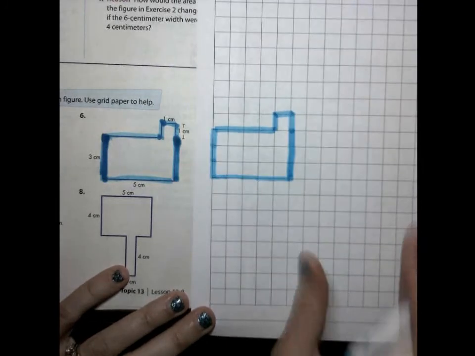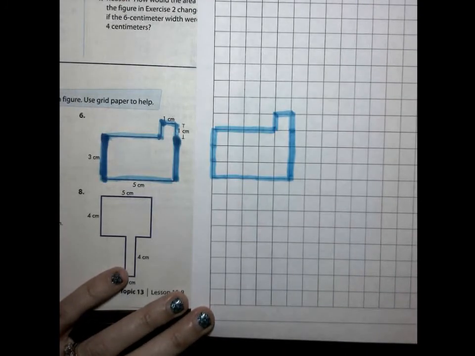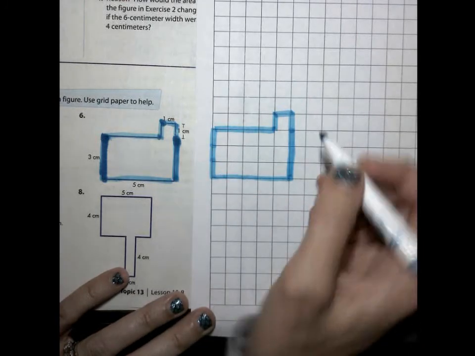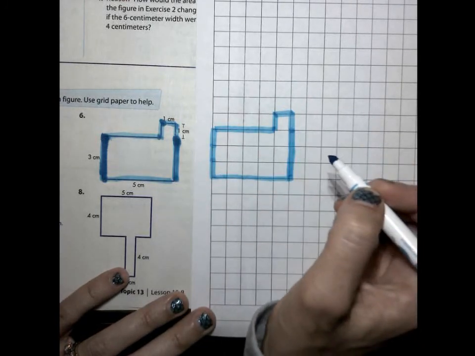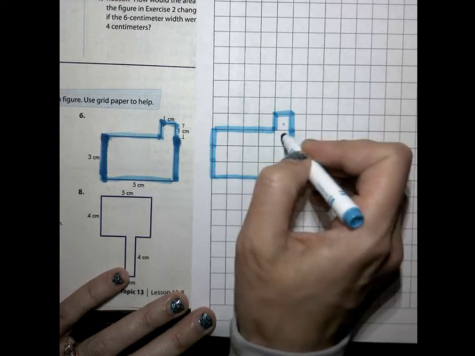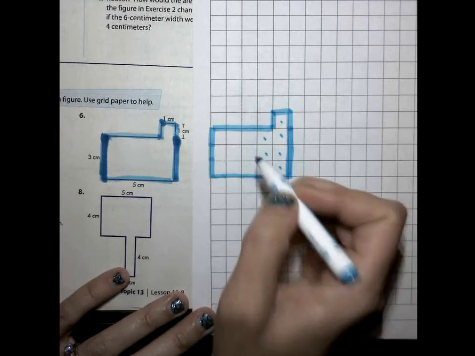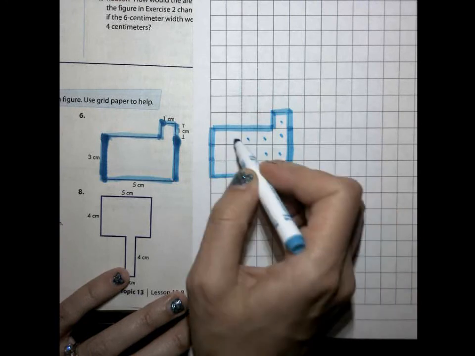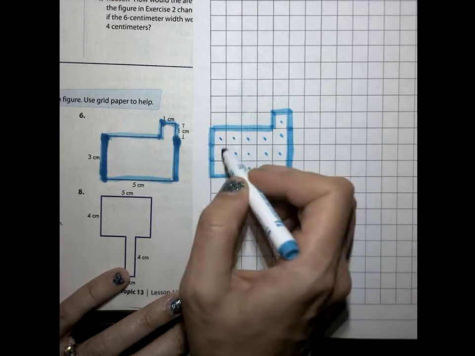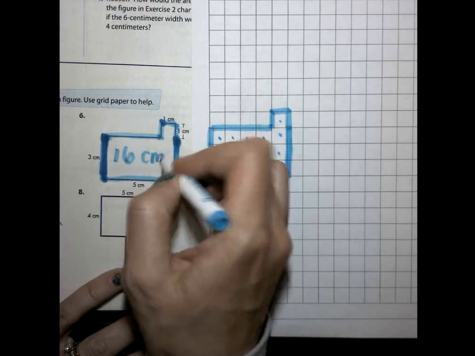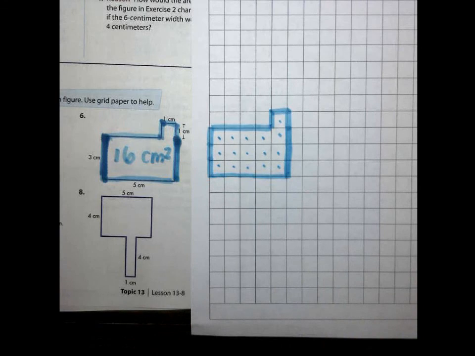Okay, so now instead of trying to multiply length times width and try to turn this into squares and rectangles, I can just go through and count all my inside squares. 1, 2, 3, 4, 5, 6, 7, 8, 9, 10, 11, 12, 13, 14, 15, 16. So my answer is 16 square centimeters.